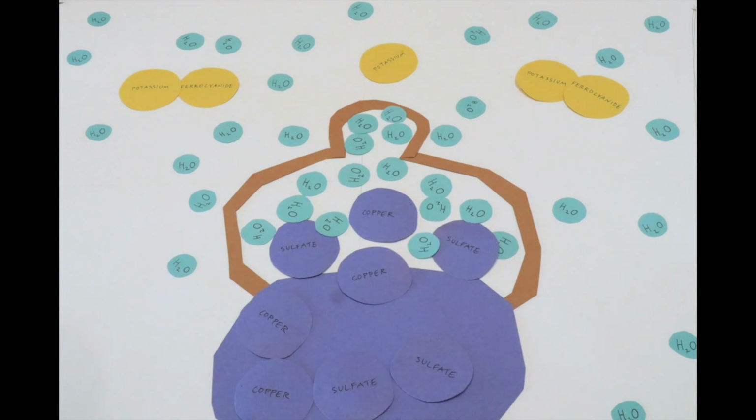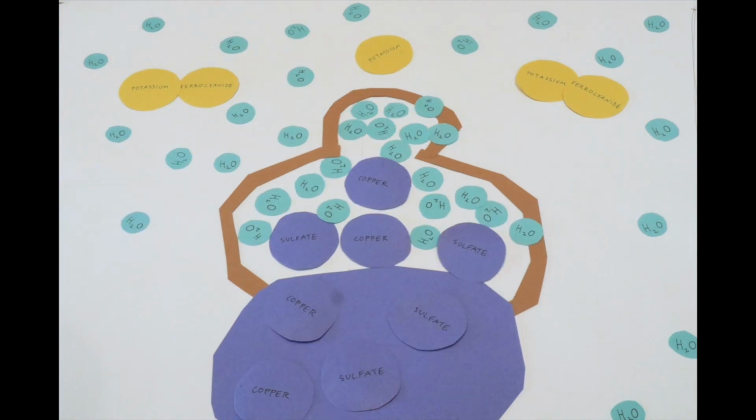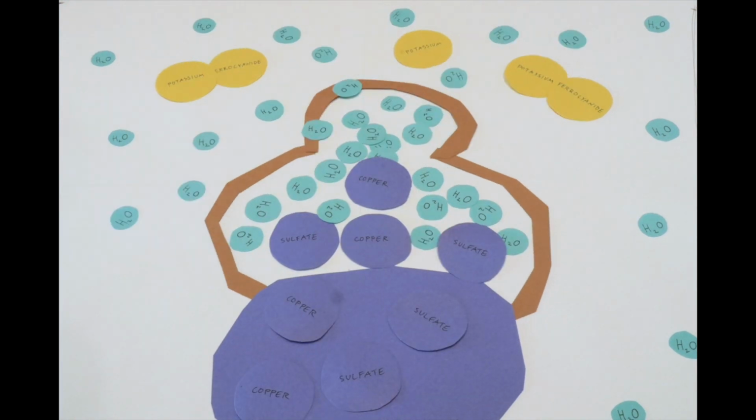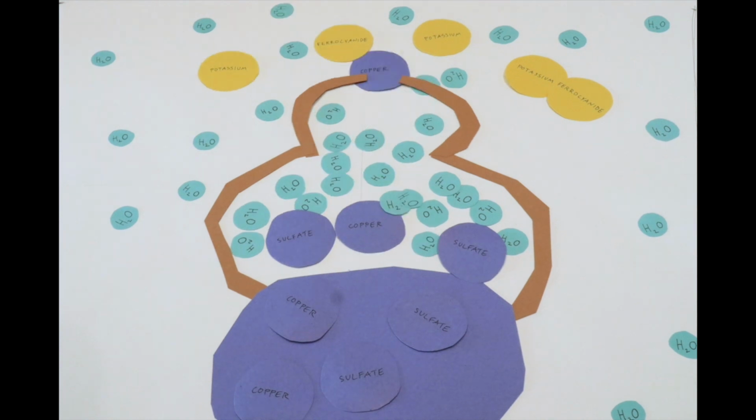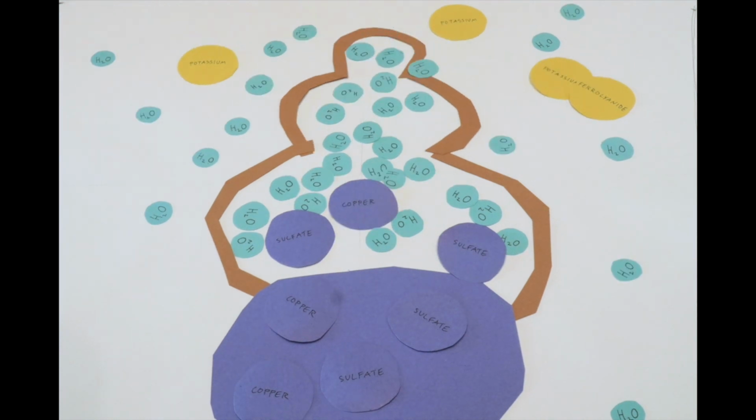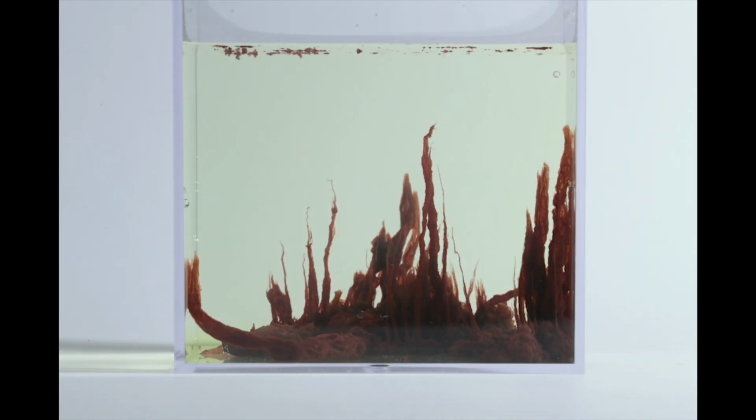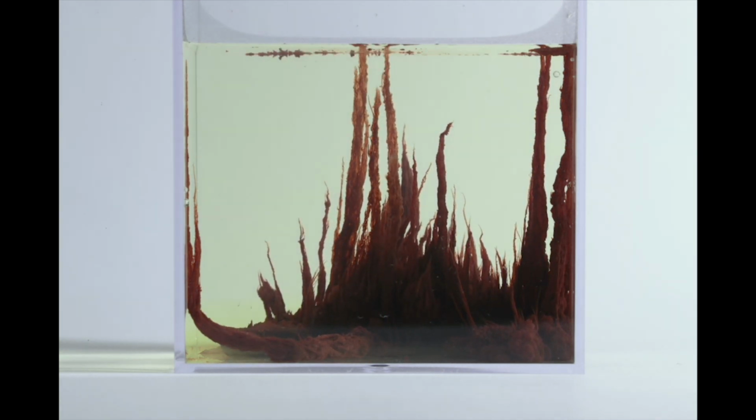But something really cool is happening here. Each time a cell bursts, a new cell is formed, which then bursts again, forming a new cell, bursting again, and so on and so forth. This is what makes those growing spires. The reaction ends when all of the ferrocyanide or copper has been used up.